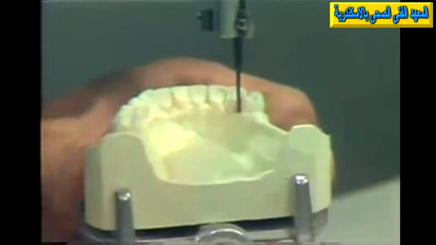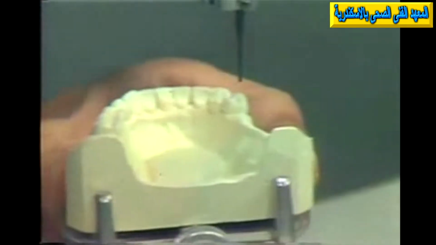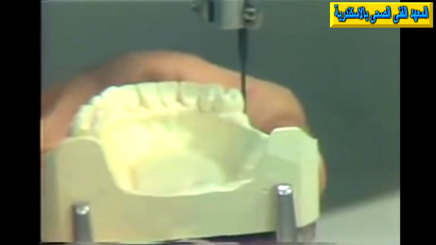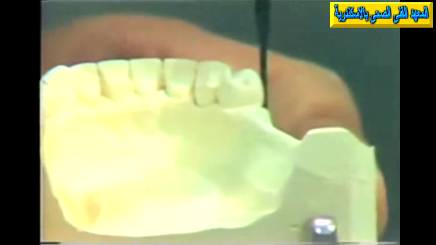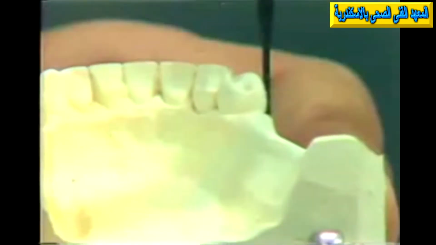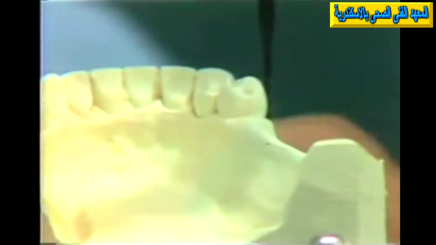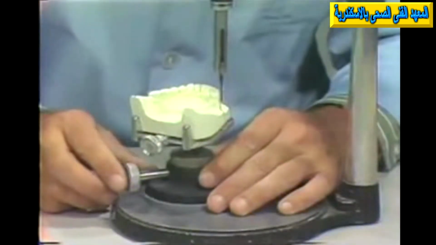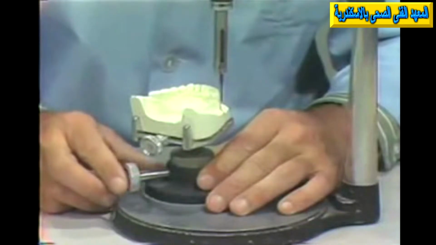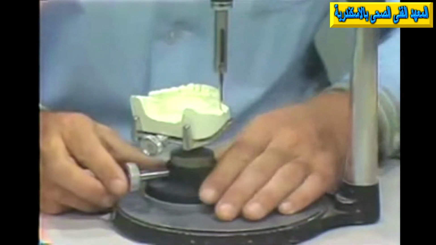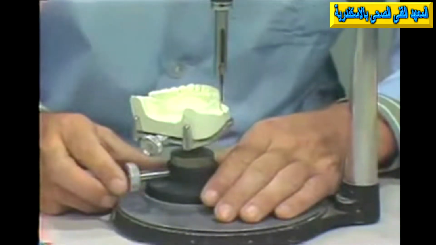Now, as you'll notice here, it's possible for us to change the direction of this cast, and what we're looking for here is the best path of insertion and removal of this partial denture that we're going to construct. And we're interested in choosing the best one on the basis of perhaps 5 different considerations.